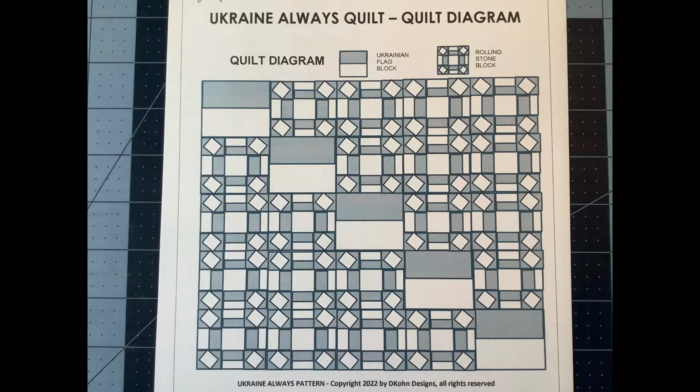I'll be back next week with the finishing, the setting, and the final reveal of the quilt. And there you have it, this week's Rolling Stone block, block number 2 of the Ukraine Always Quilt Along, and the quilt diagram that will help you put together the entire quilt.